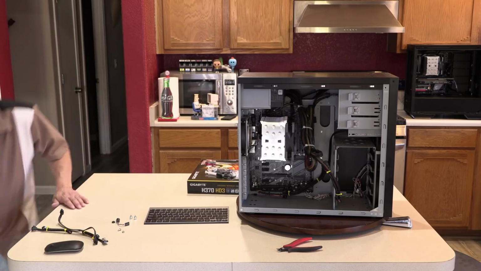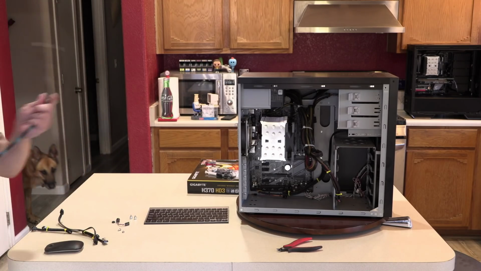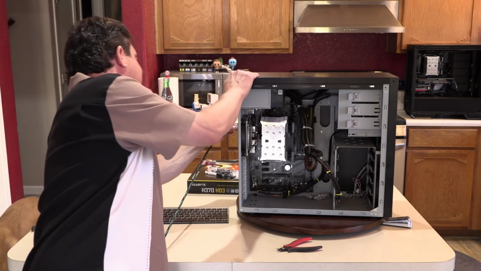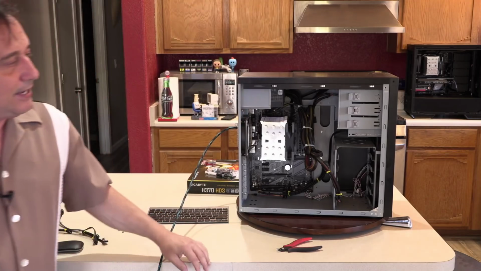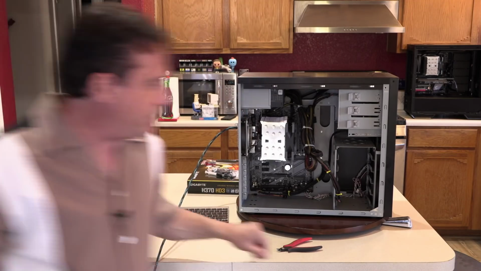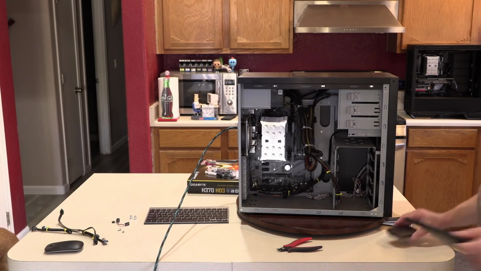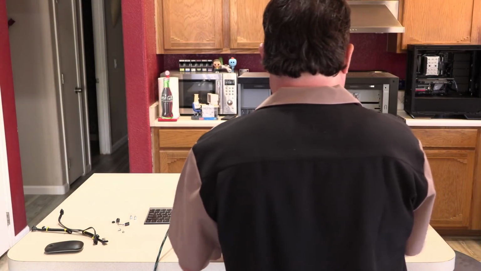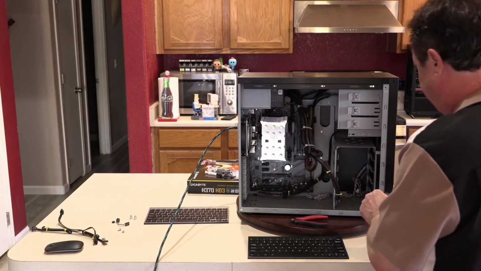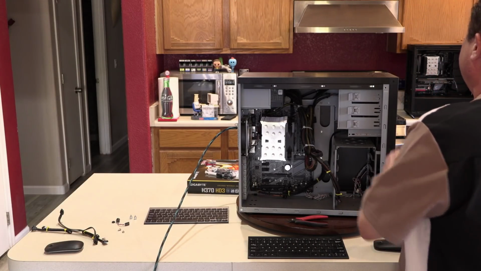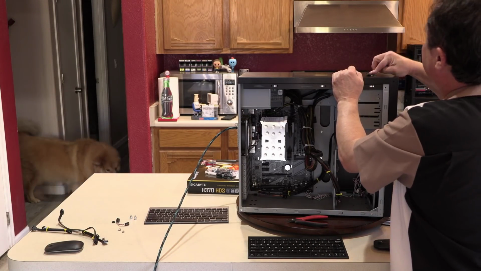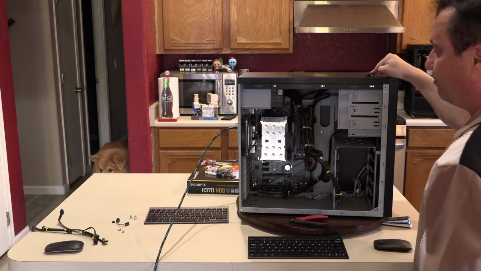Okay, let's give it some video. So I got an HDMI cable here we'll use right here. And let's get a keyboard and mouse that we can use here. So I've got a spare wireless keyboard and mouse right here. And we'll test the front USBs by plugging in the wireless dongle for the keyboard and mouse here.